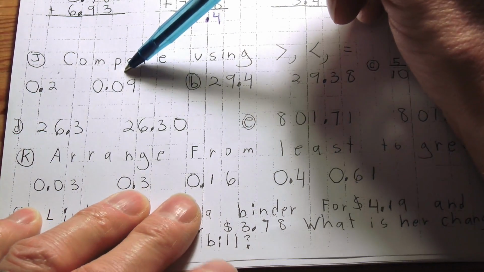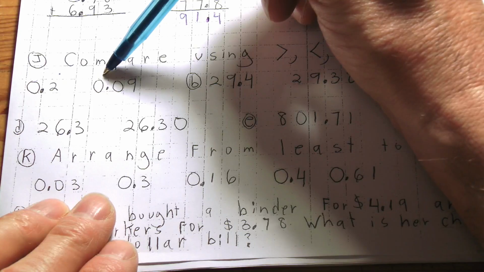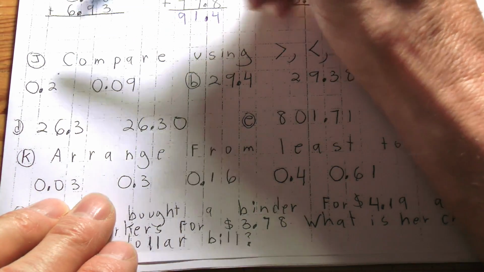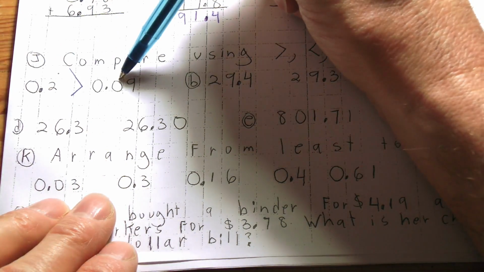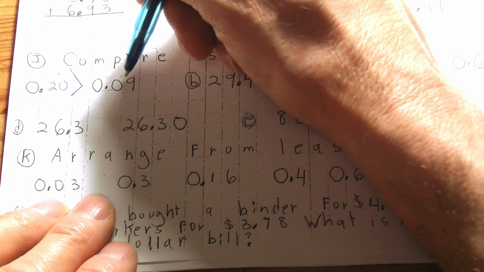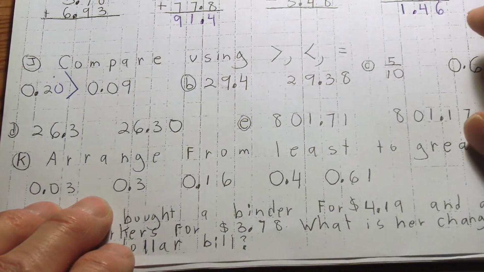2 tenths, 9 hundredths. 0 flats, that's the same. Here I see 2 rods, here I see no rods at all, so I know that this number is larger than this number. Remember, I can add other zeros here so you can see. 20 hundredths, 2 tenths, they mean the same thing.